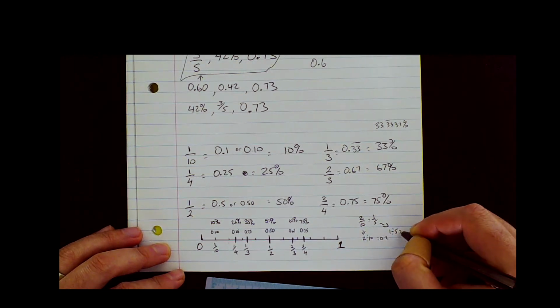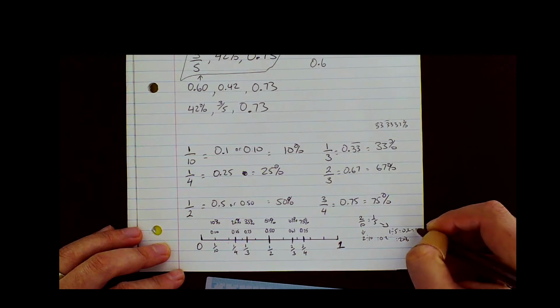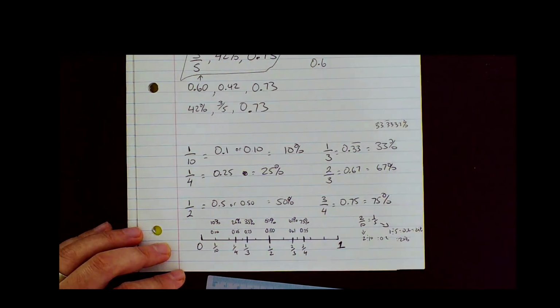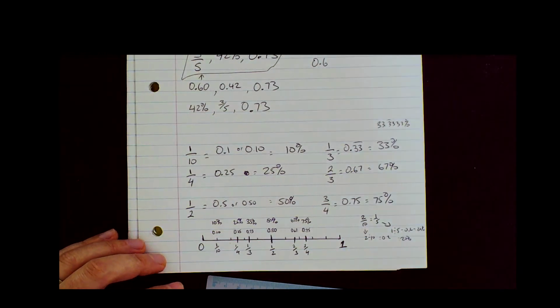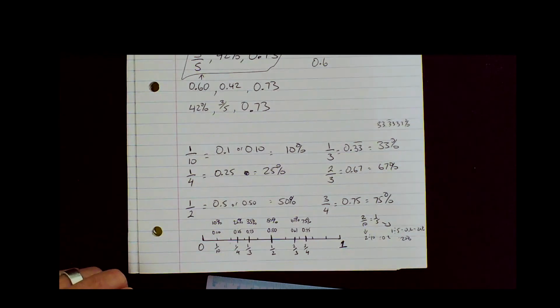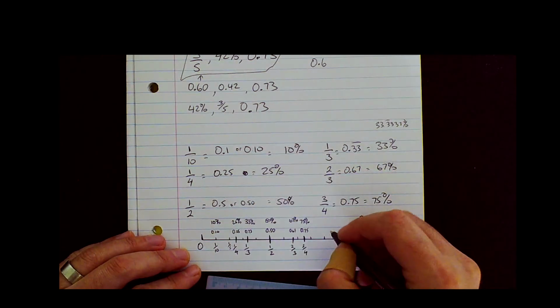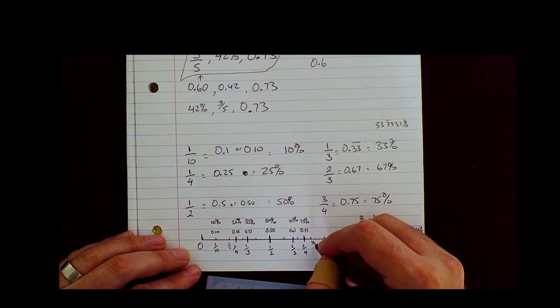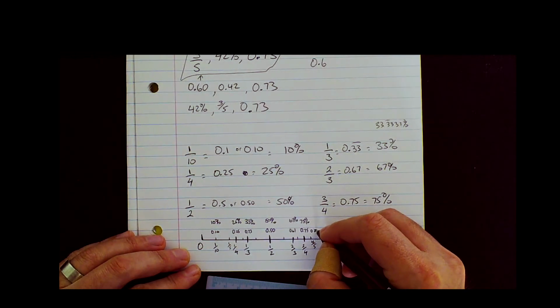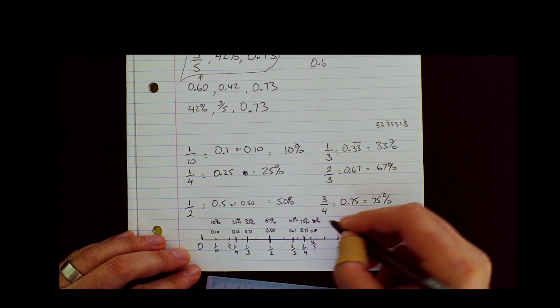Both will give you 0.2, which are both equal to 20%. So for some people, finding the equivalent fractions is hard, but finding the equivalent decimals and percentages is a lot easier. So this would be 1/5 over here. And then over here, this would be 4/5, which is 0.8. So this is going to get a little crowded right now.